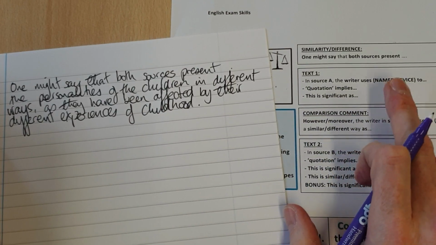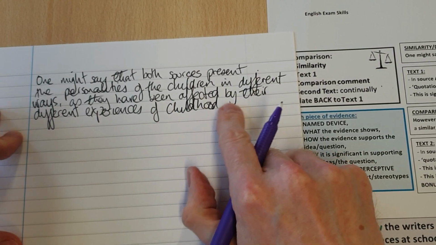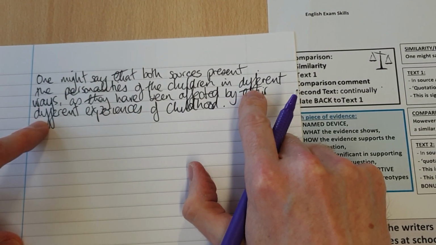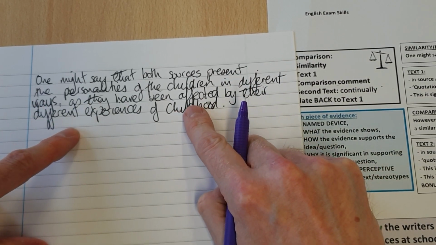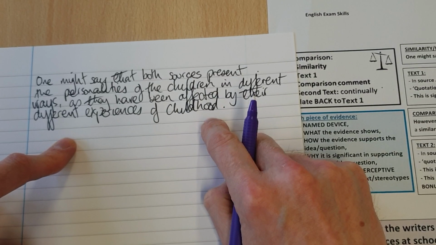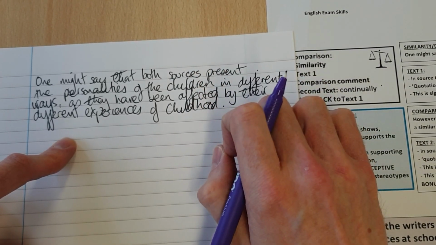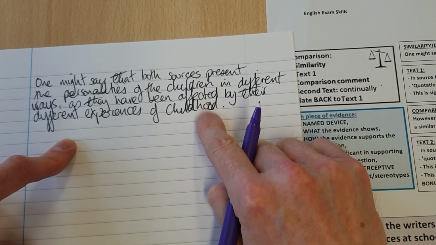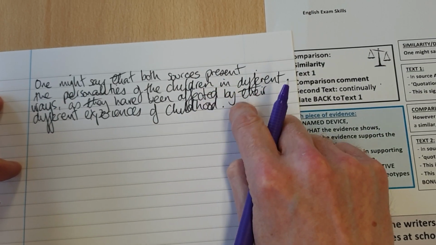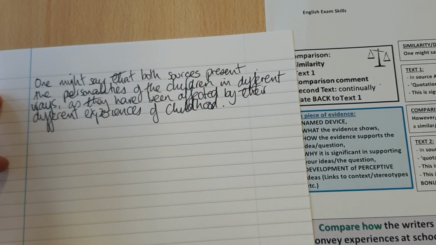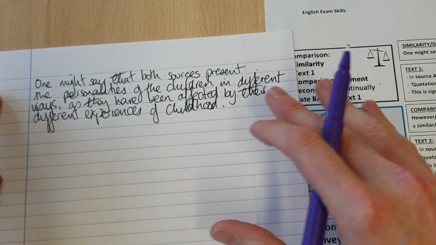So one might say that both sources present. There's the focus. Now, I've given a similarity. They both present the children in different ways, obvious because they're different texts, different time periods. However, they've both been affected by their different childhood experiences. So there's your link to the question, and again, your development of the focus of the question, as well as your development of a comparison, a similarity in this case. So both have been affected by different experiences. But obviously we're focusing on the personalities, so we're focusing on the same thing, but saying how they're different across the text.